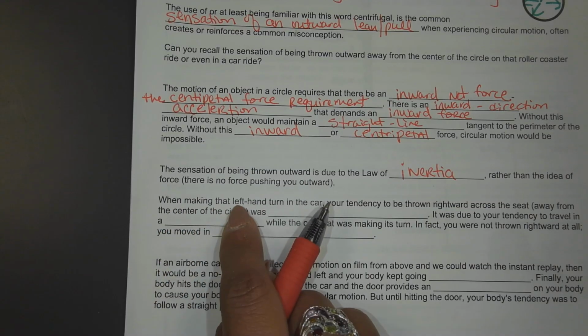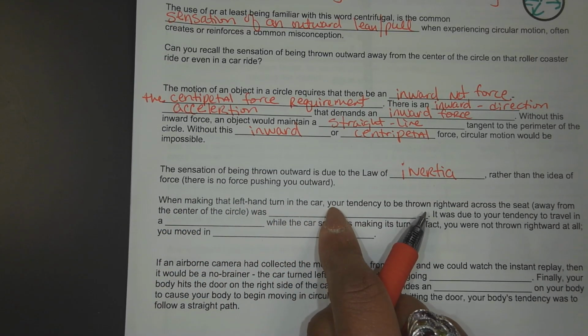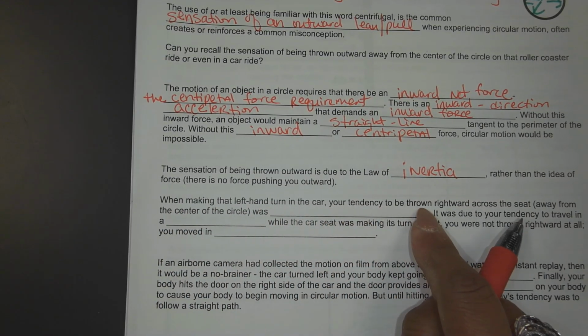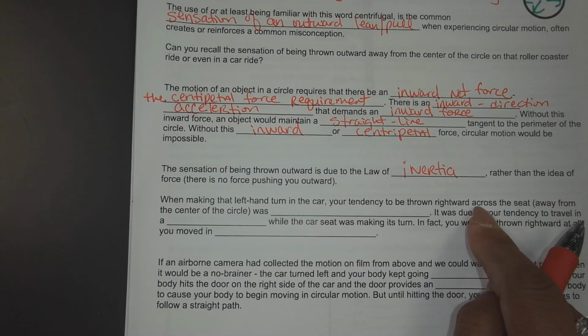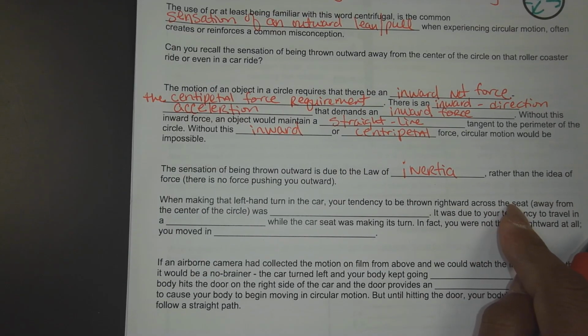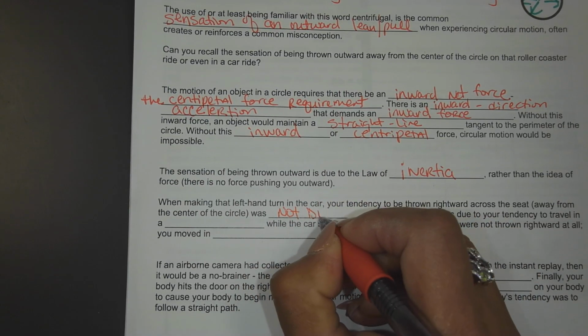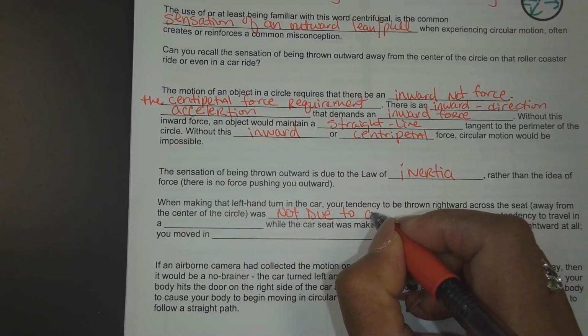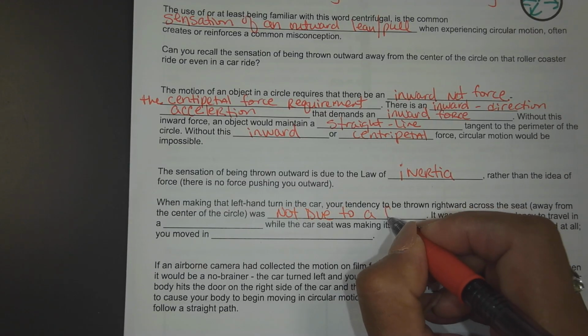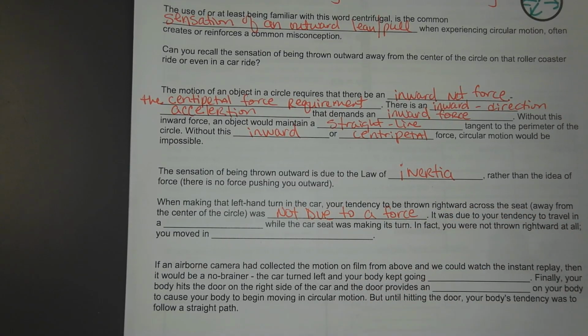It says here, when making a left-hand turn in a car, your tendency to be thrown right across the seat or to hit the side of the door was not due to some type of unnatural or natural force.